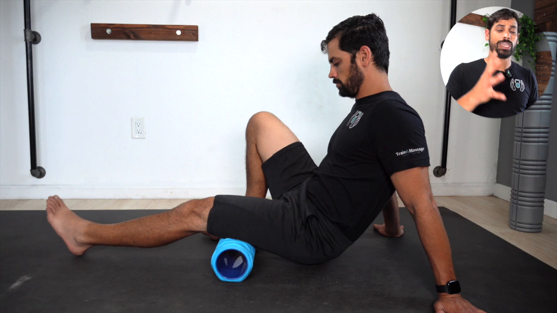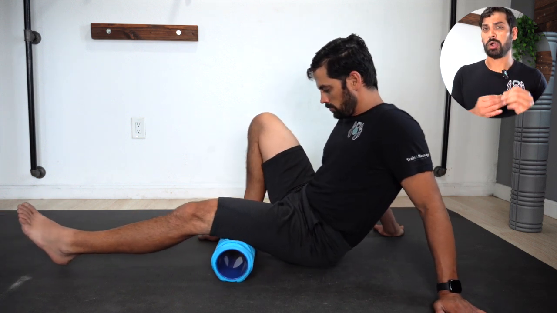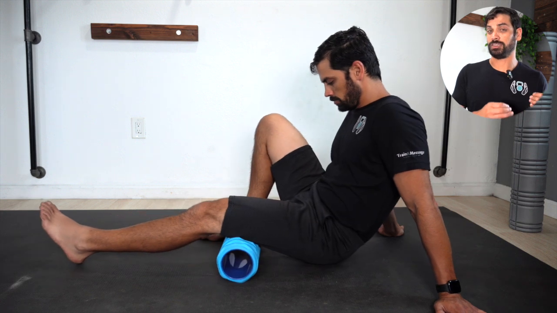Now, one more time, go ahead and do some micro movements for about 30 seconds on the most tender spot in order to begin loosening up the fascia and the trigger points.